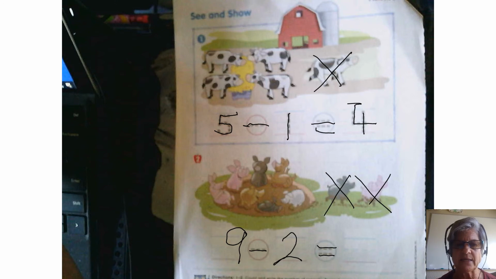Okay, let's begin. 1, 2, 3, 4, 5, 6, 7. We have 7 left. So let's write a 7, the last space, across the sky, down from heaven. That's the way to make a 7. So our number sentence says 9 take away 2 equals 7.